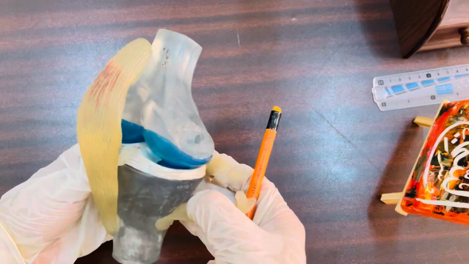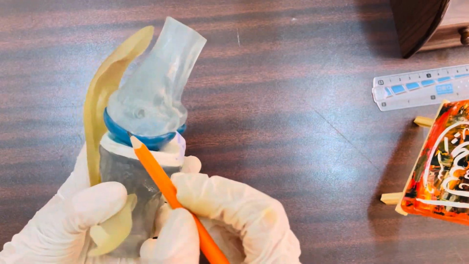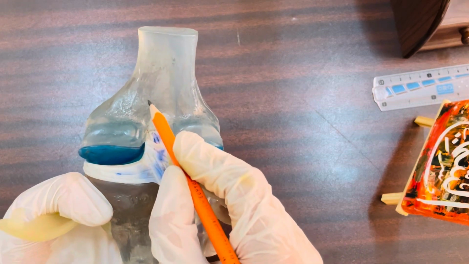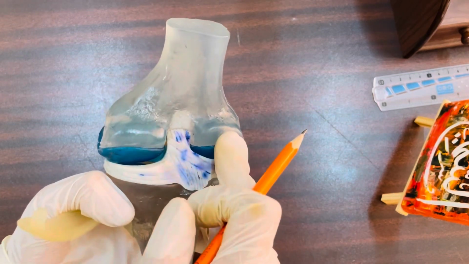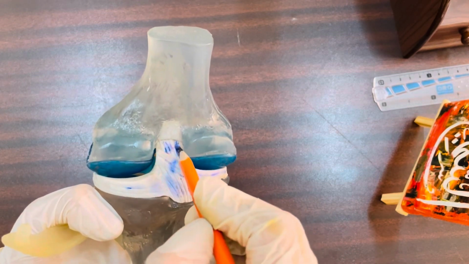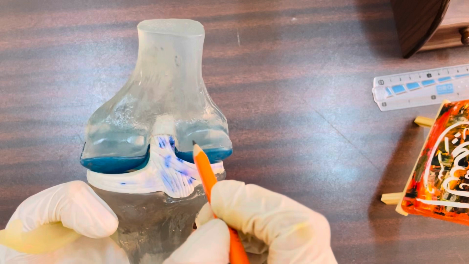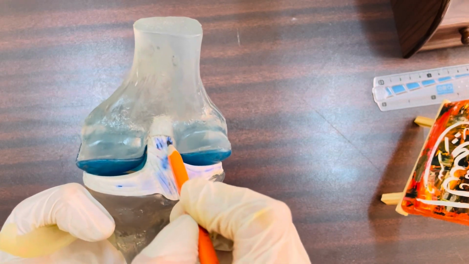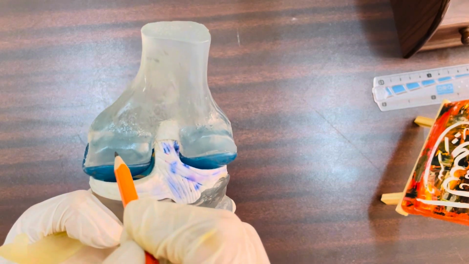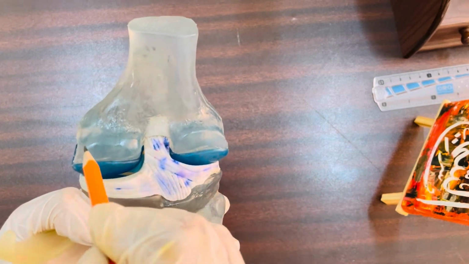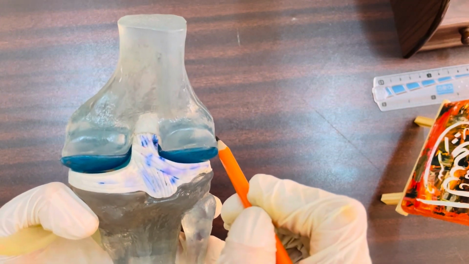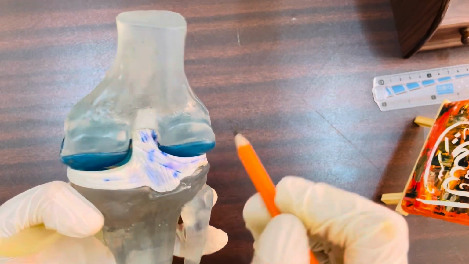Then it moves posteriorly like this, and posteriorly again it moves upward, and it surrounds both condyles along with their articular cartilages, and also the posterior intercondylar fossa. The gap between the two condyles on the posterior side is called the posterior intercondylar fossa. So the fibrous layer surrounds the condyles along with their cartilages and also the posterior intercondylar fossa. This is the pattern of the attachment of the fibrous layer on the lower part of the femur.